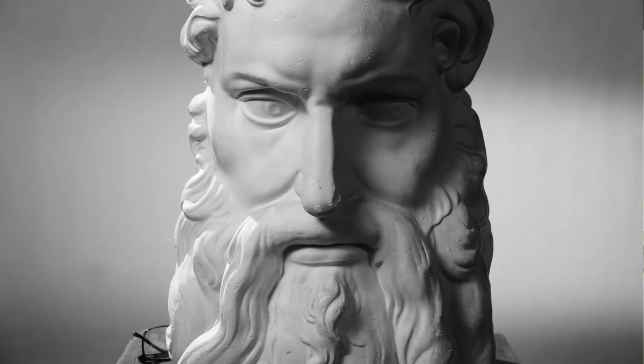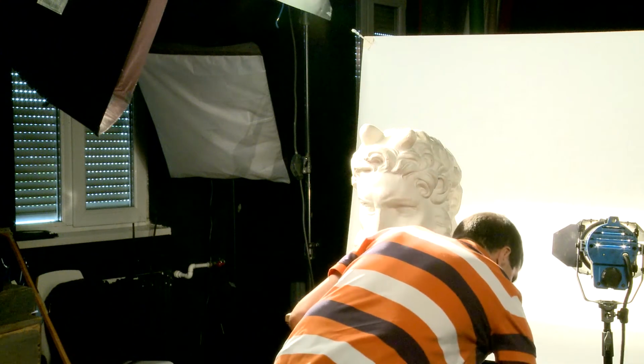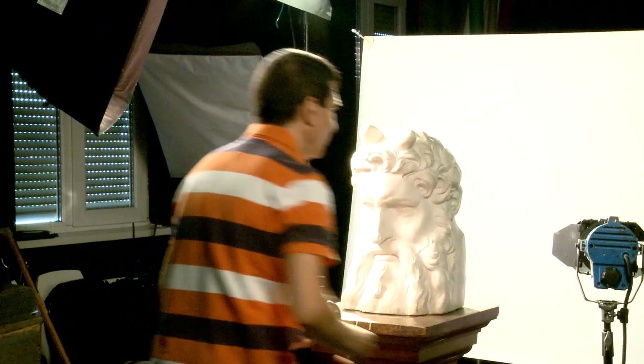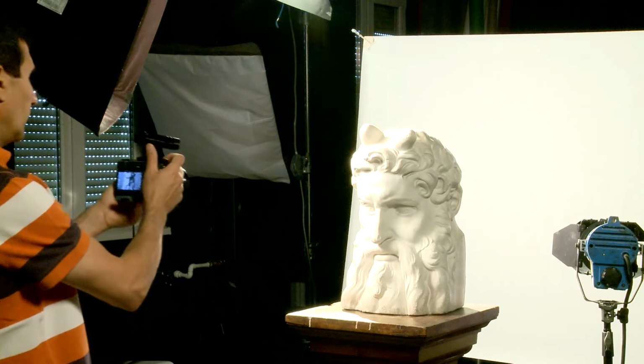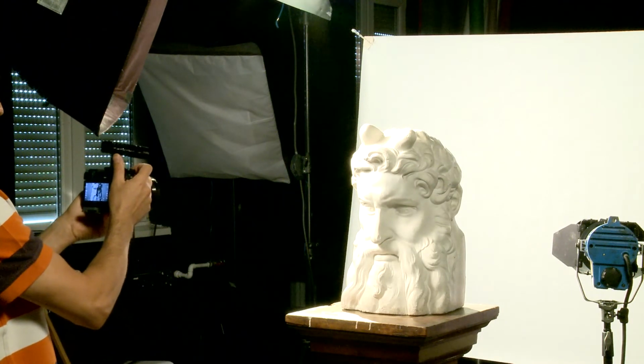But this flatness can also be enhanced by changing the type of lighting on the background.